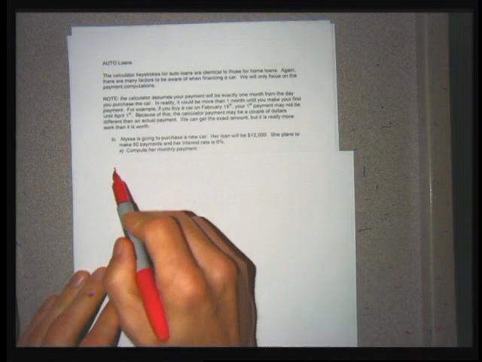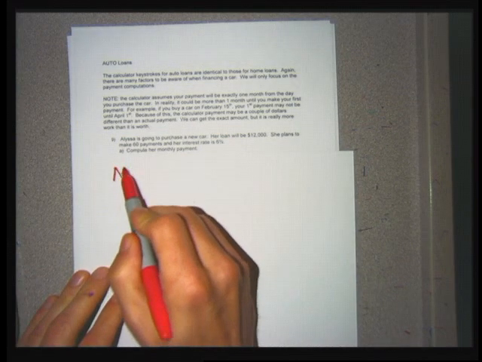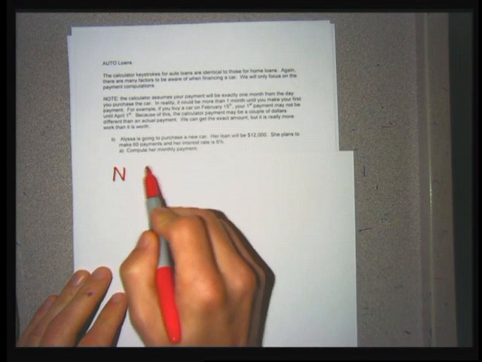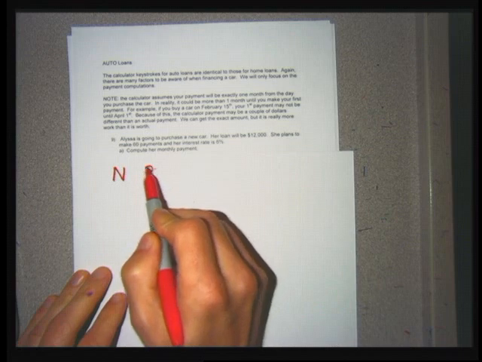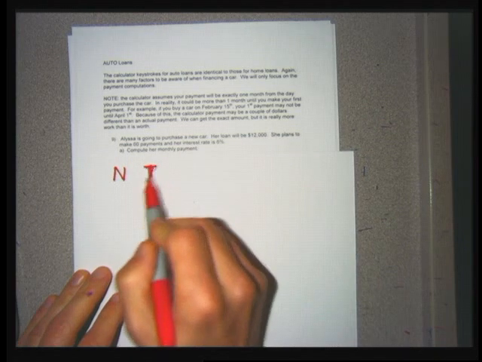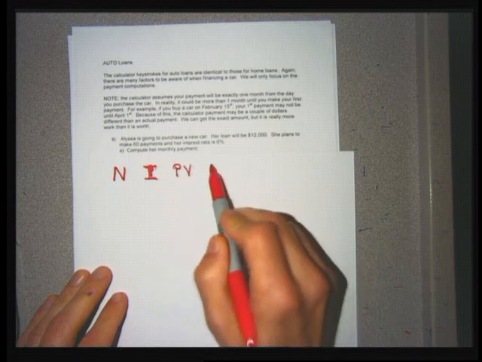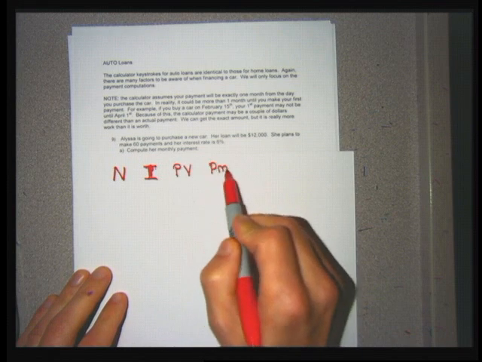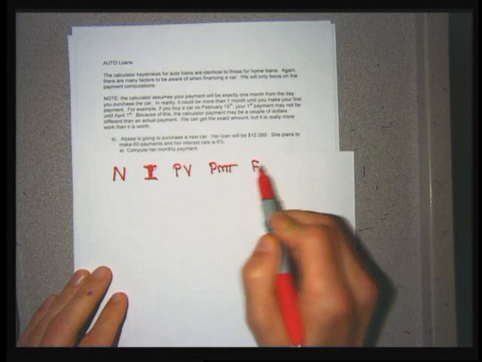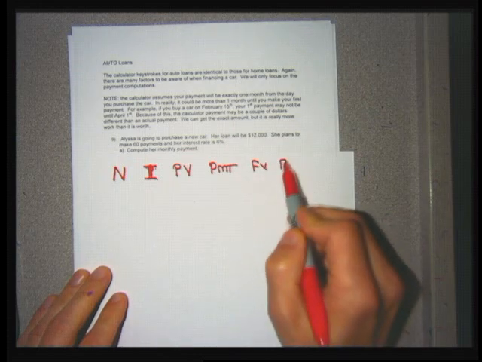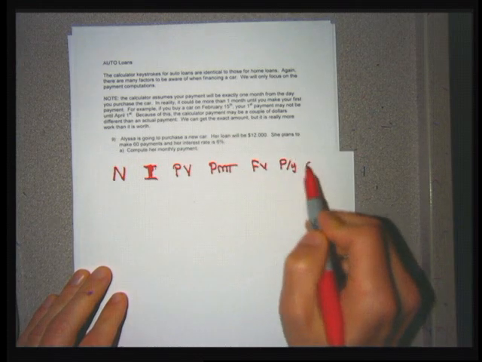So, the beautiful thing about car loans is they work just like home loans. The first thing I want to do here is problem 9, work with Alyssa and find her monthly payment. To do a monthly payment, I need to know an N, an I, a PV, a PMT, an FV, a PY, and a CY.